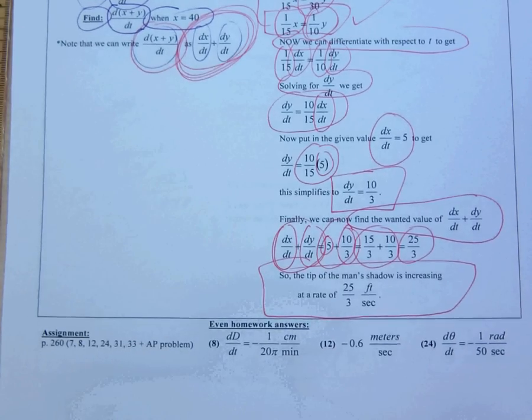All right. Let me add something to this. What if the question said this? Find the rate at which the length of his shadow is moving. What would be the answer? Again, let me rephrase that. What if the question instead said, find the rate at which the length of his shadow is changing? What would be my answer?